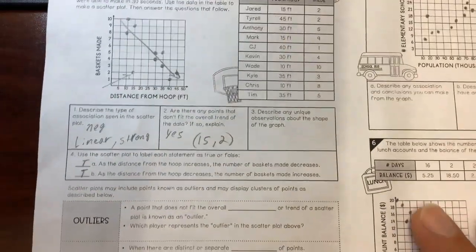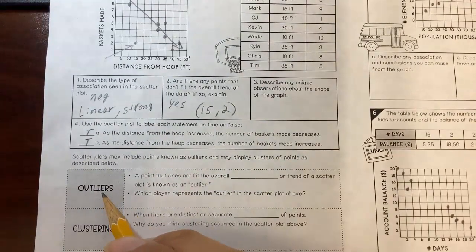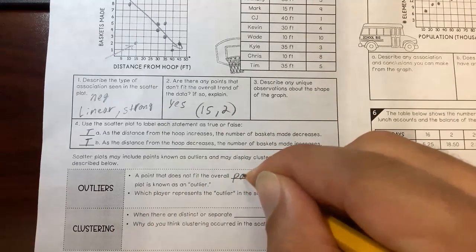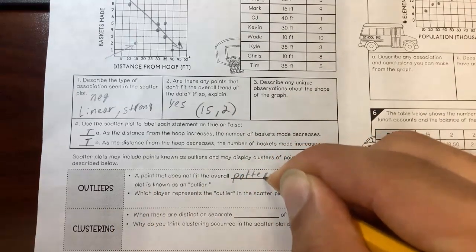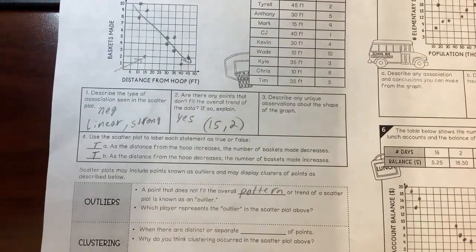So what is actually going on in this scatter plot? Well, there's two things that are happening. The first thing we're going to point out is an outlier. An outlier is a point that does not fit the overall pattern. He lies outside the pattern. That's why they call him an outlier.